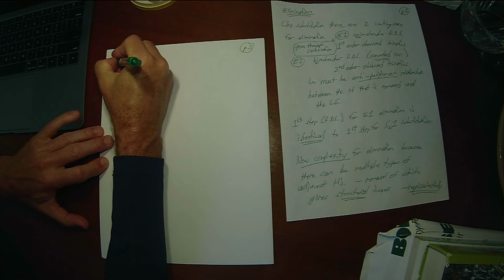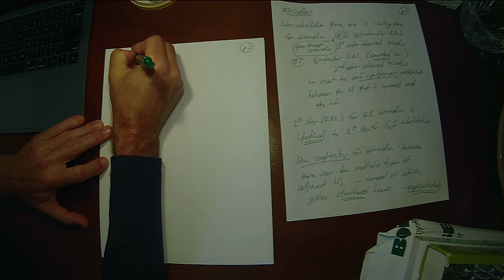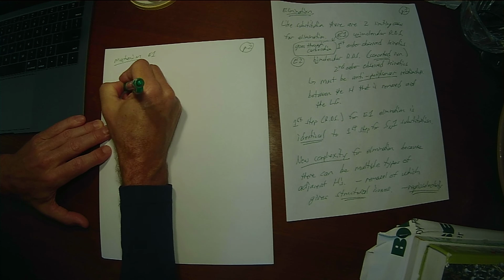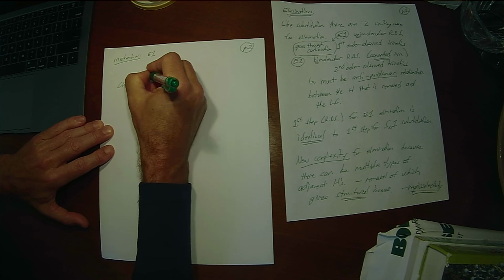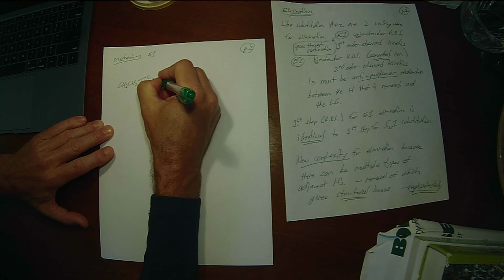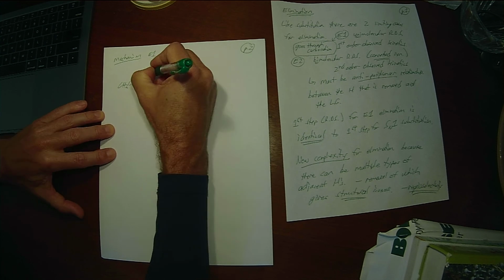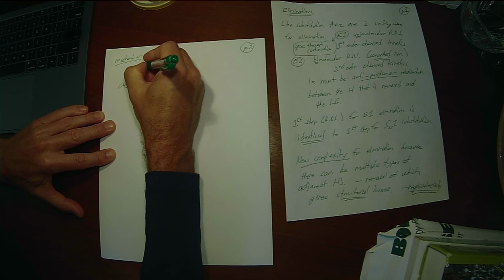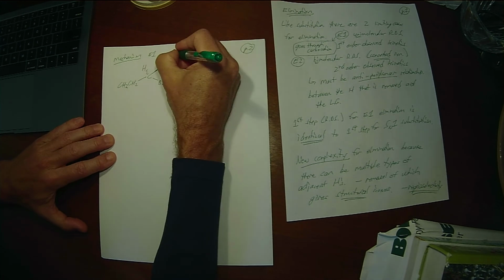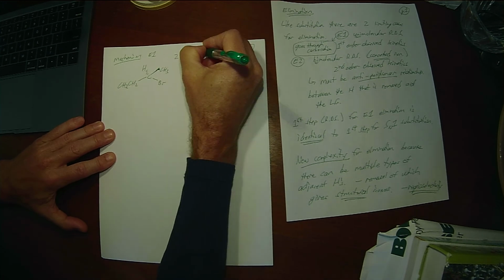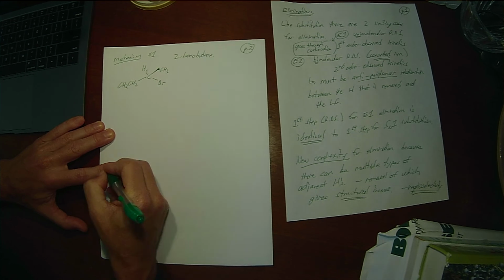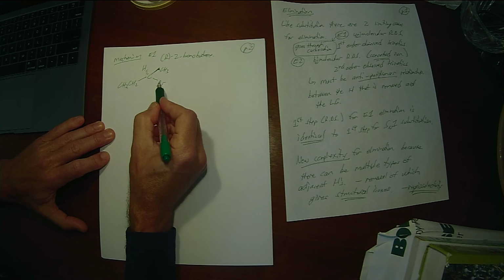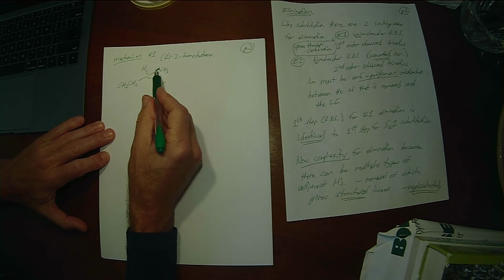So mechanism, for E1, if I just start with kind of a random molecule, I'm going to show the leaving group here. Let's use bromide, why not? That's a fairly simple example. That's just 2-bromobutane, and that's the R isomer, the way I've written it. Bromine is number 1, ethyl beats methyl.